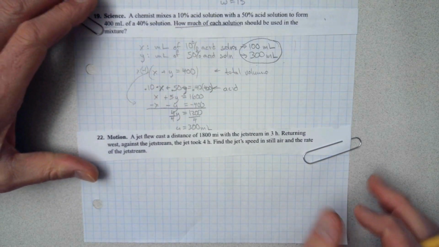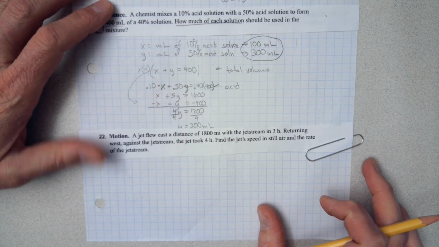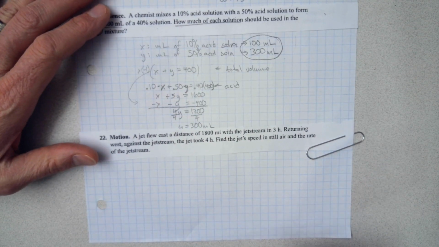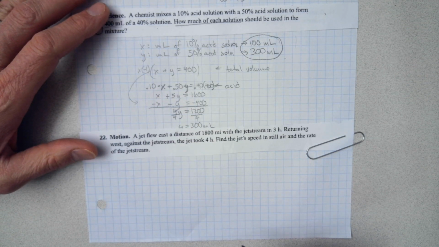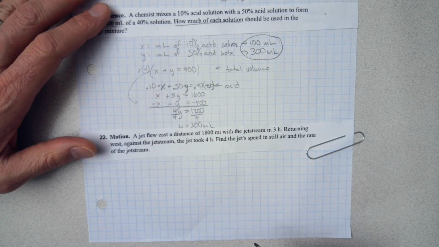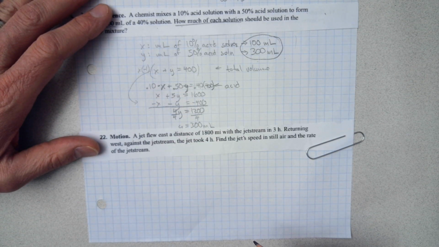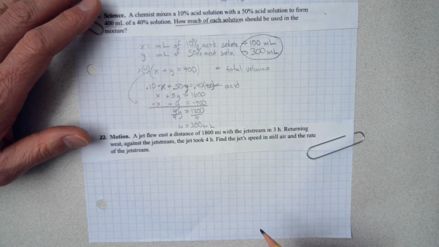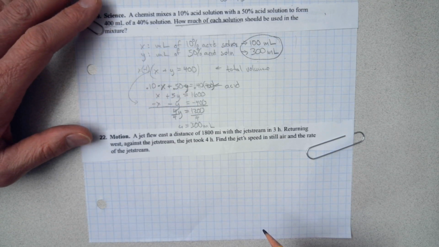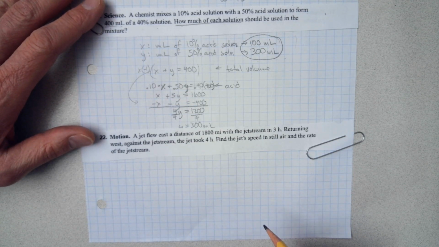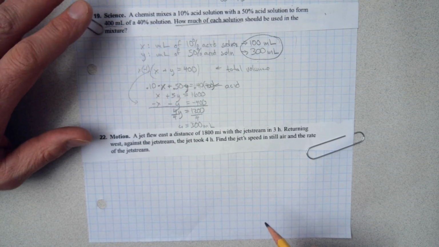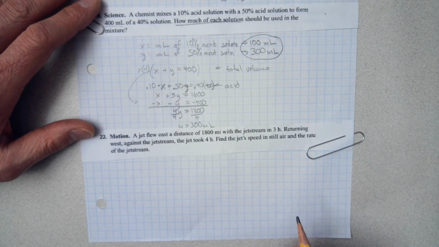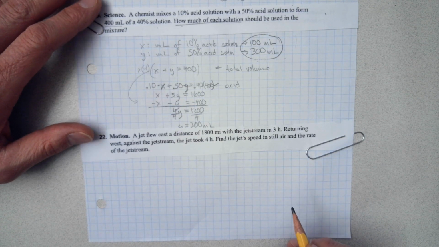All right, I'm going to see if I can get this motion problem done in the space that I have down here, and still keep this down to a reasonable amount of time. A jet flew east a distance of 1,800 miles with the jet stream in 3 hours. Returning west against the jet stream, it took 4 hours. Find the jet's speed in still air and the rate of the jet stream.